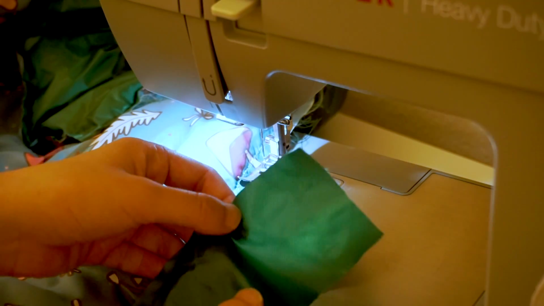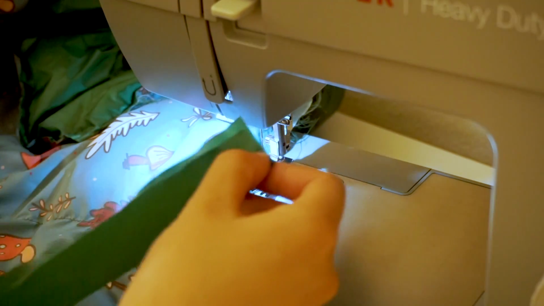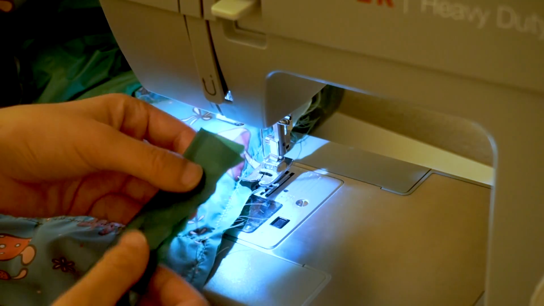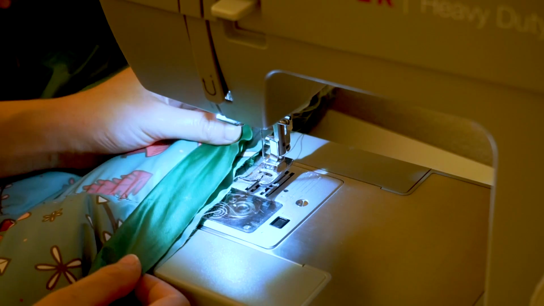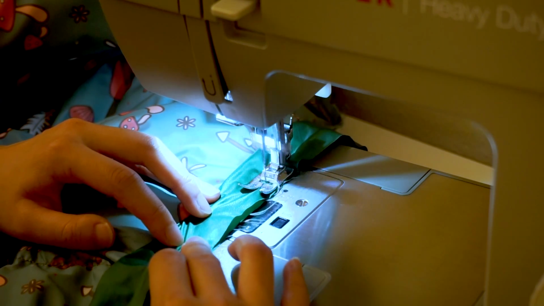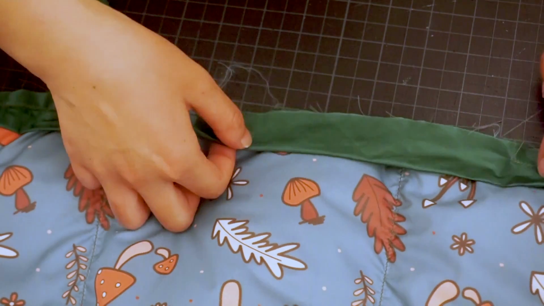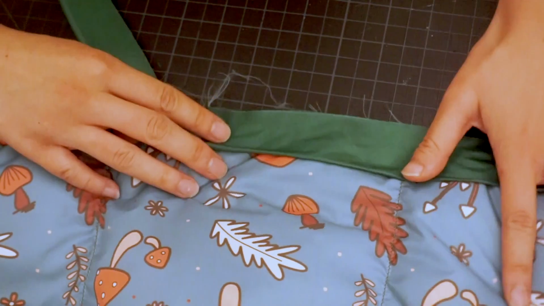There are many different ways to finish the binding of a quilt, so feel free to look at other tutorials for this part. With the right side of my blanket facing up, I took the strip of binding and folded it wrong sides, aka shiny sides, together in half. I aligned the raw edges of the binding with the raw edges of the blanket and sewed all the way around using a 3/8 of an inch seam allowance. You want to leave a couple inches of the binding unsewn on both ends.